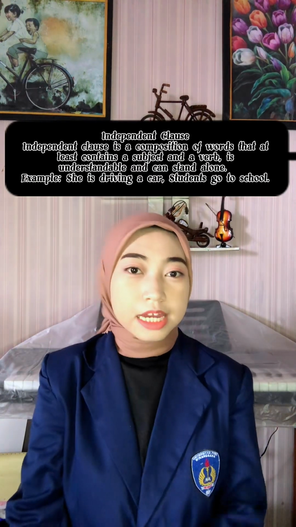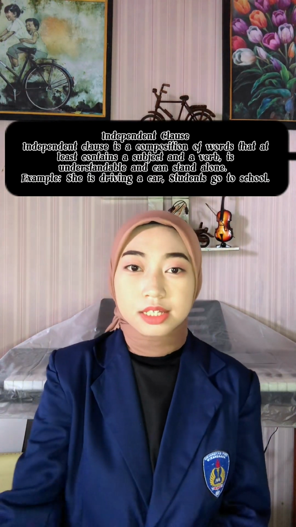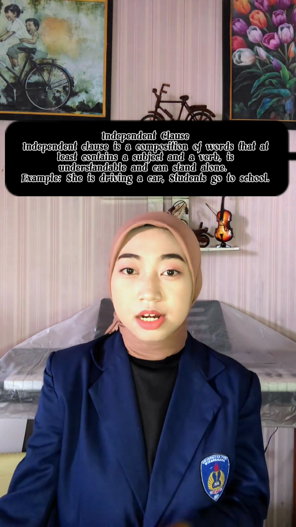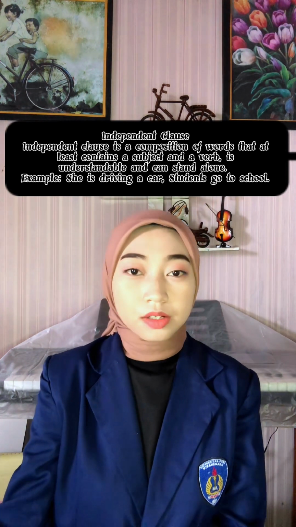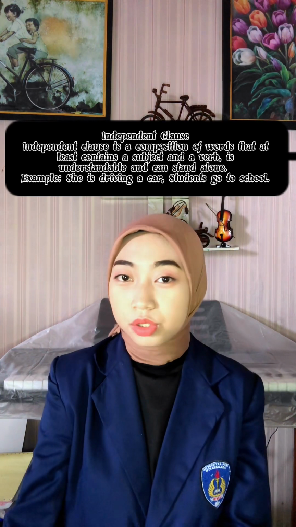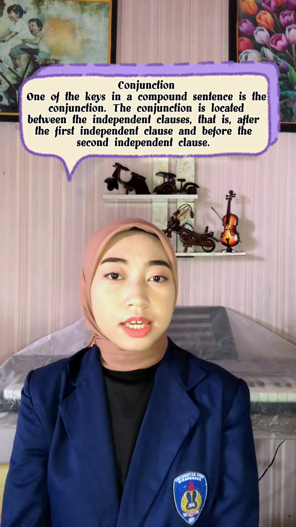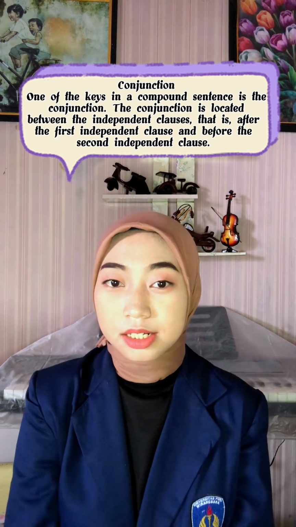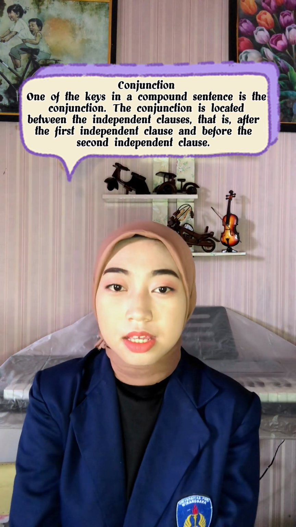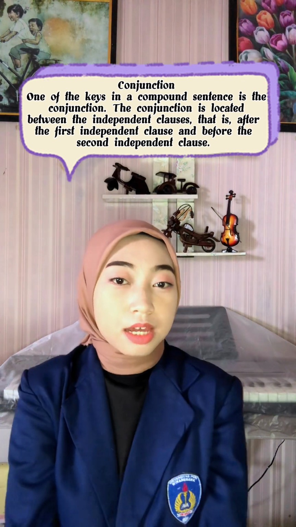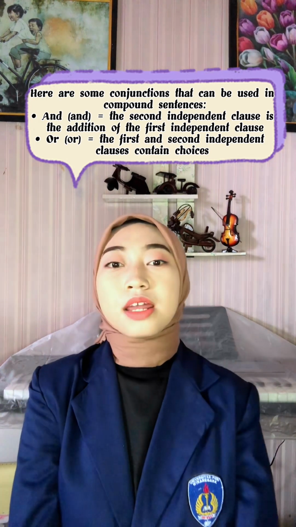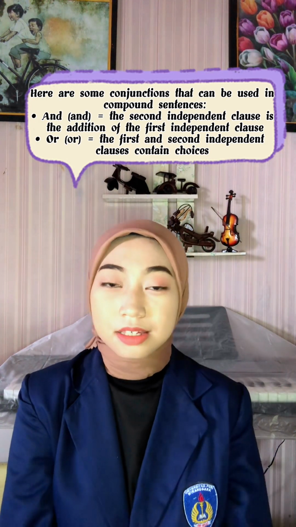Independent clause. An independent clause is a composition of words that at least contains a subject and a verb, is understandable and can stand alone. Example, she is driving a car. Students go to school. Conjunction. One of the keys in a compound sentence is the conjunction. The conjunction is located between the independent clauses, that is, after the first independent clause and before the second independent clause. Here are some conjunctions that can be used in a compound sentence.